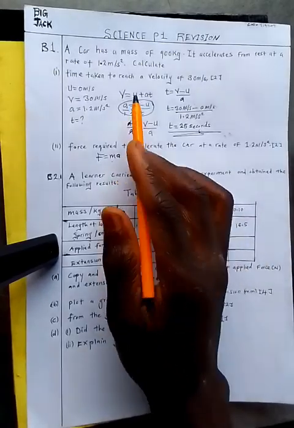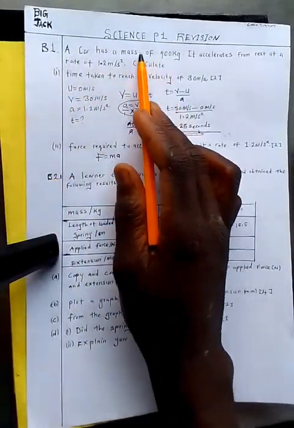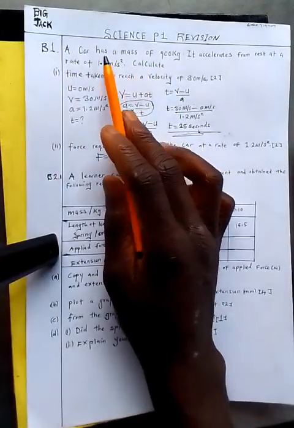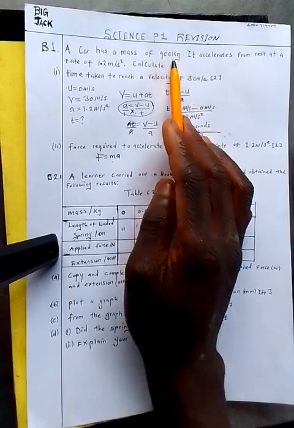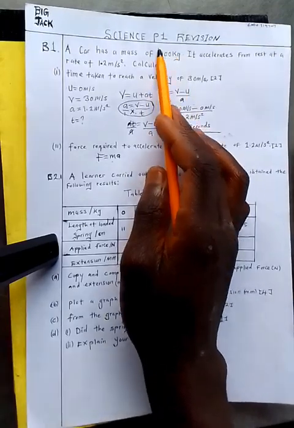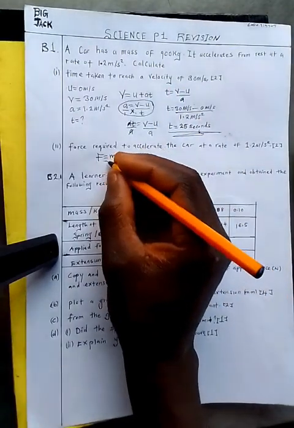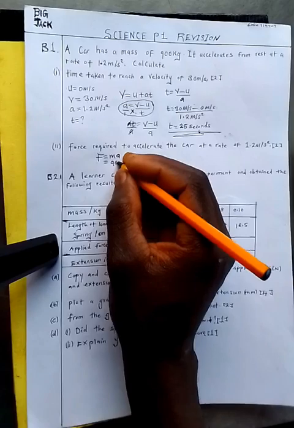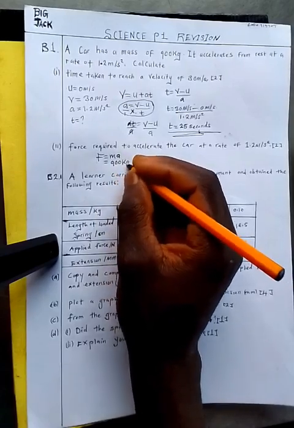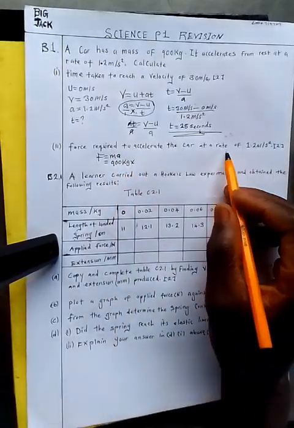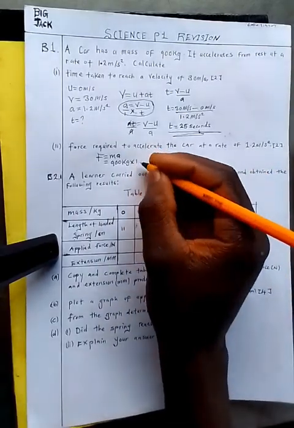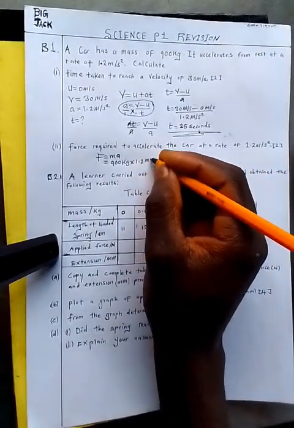Of course, in the same question, it was saying the mass of the car is 900 kg, meaning this is the mass that we are going to use for m. So where we have m, we are going to put the mass, 900 kgs, multiplied by the acceleration. We have been given the acceleration, which is 1.2 meters per second squared.